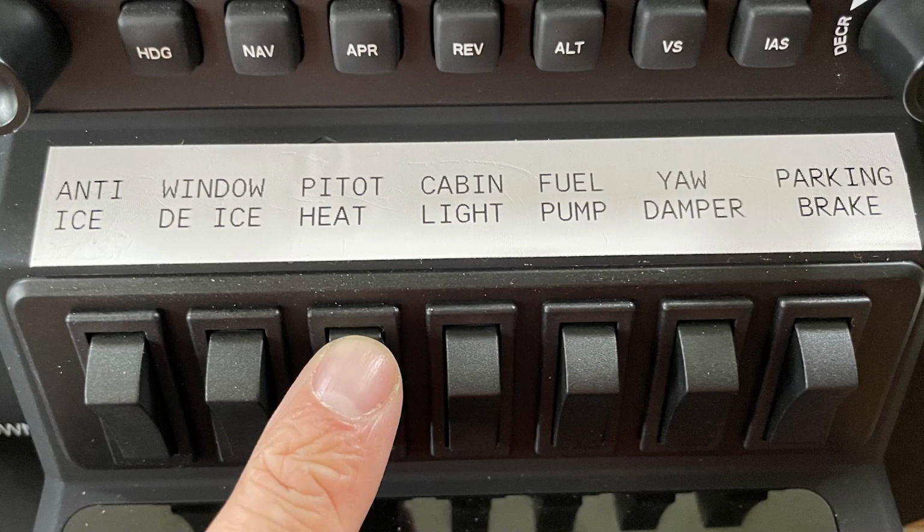So now we've reached the end of my tutorial on how to bind all the Honeycomb Bravo Throttle Quadrant switches, as well as a couple little tweaks I made myself.